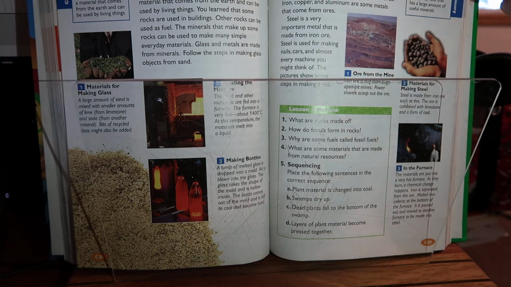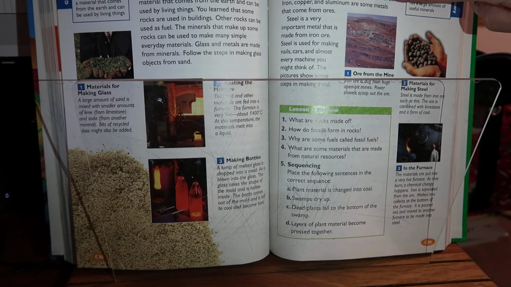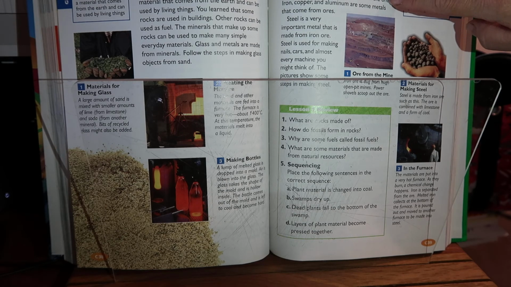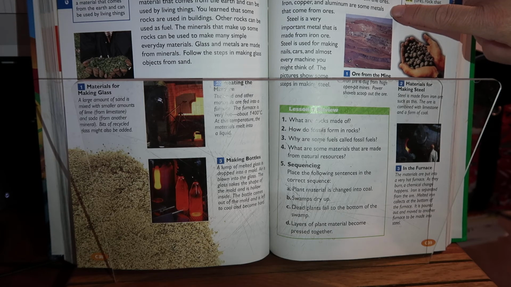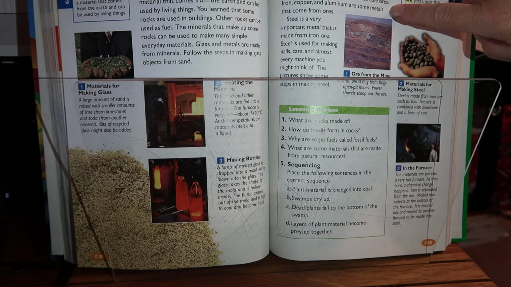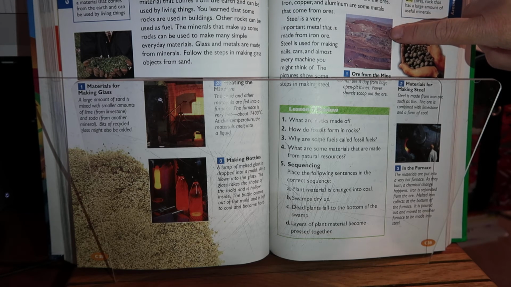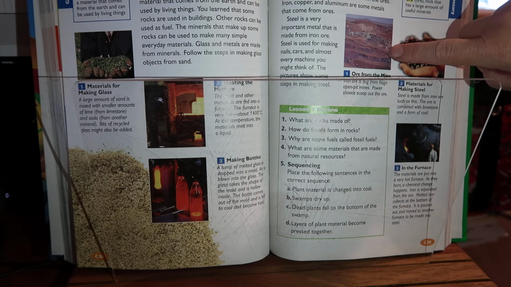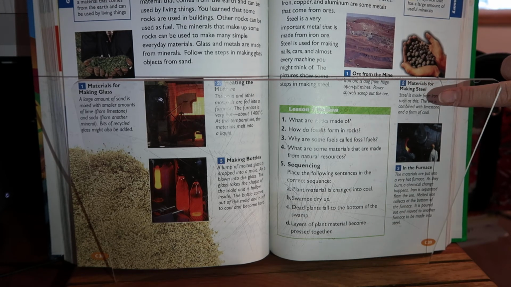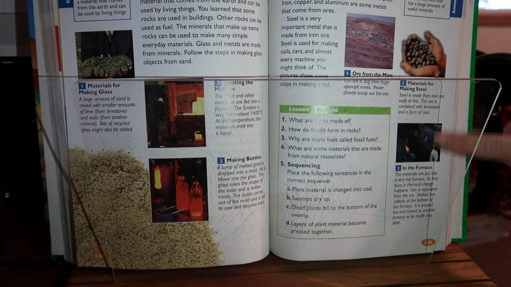Up here at the top of the page, C39, it says some rocks called ores have large amounts of useful minerals. People have learned how to separate these minerals from the ores. Iron, copper, and aluminum are some metals that come from ores. Steel is a very important metal that is made from iron ore. Steel is used for making nails, cars, and almost every machine you might think of. The pictures show some steps in making steel, so we'll go over that in a minute.